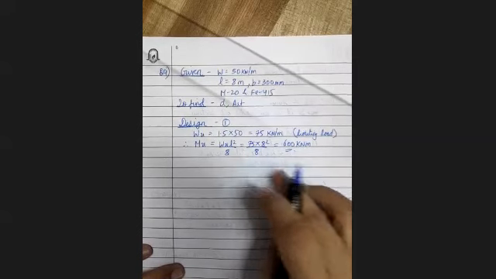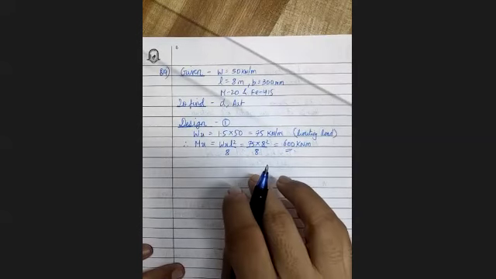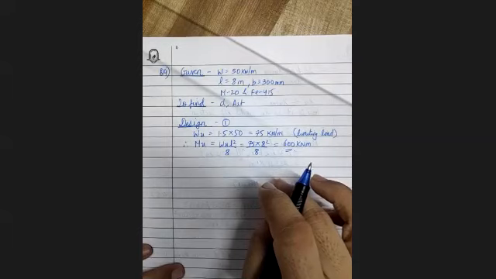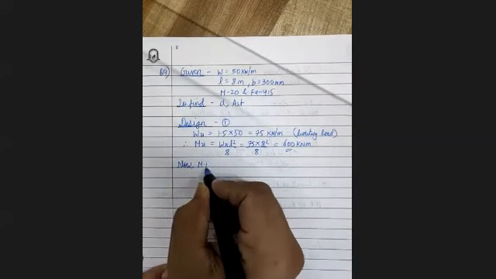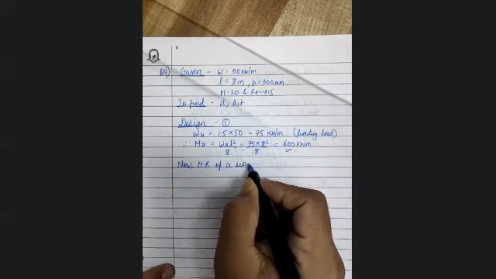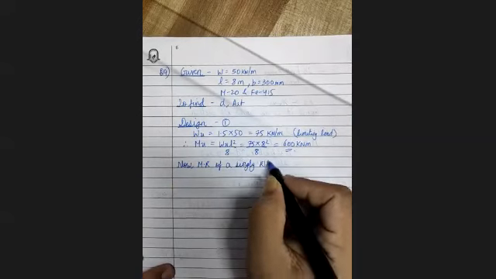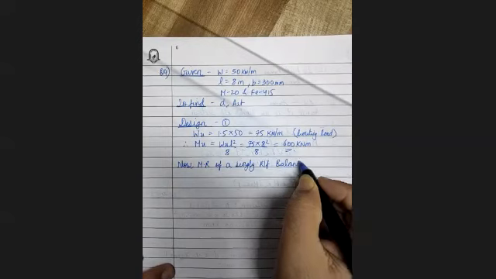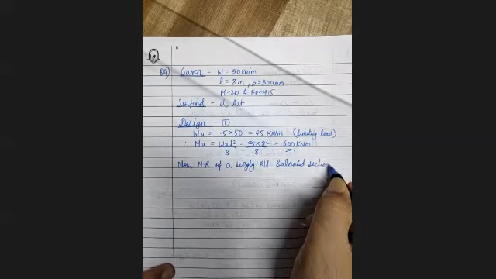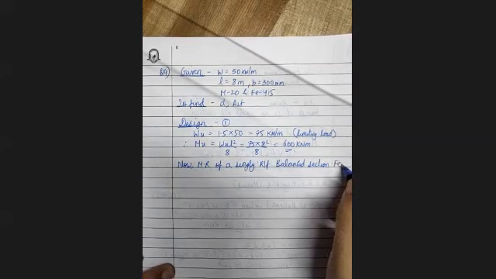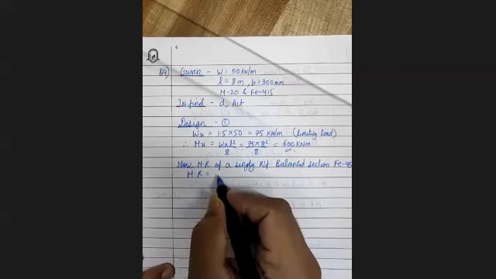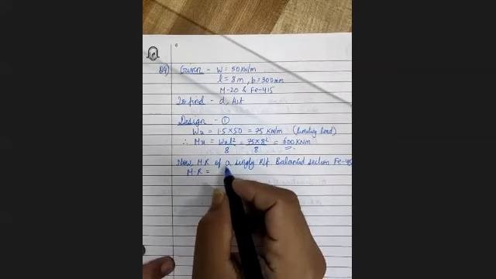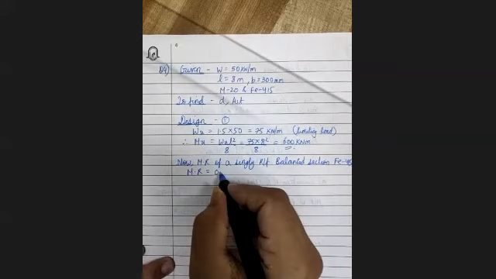So now what will you find out after this, once you get the MR. We know that MR of a singly reinforced balanced section for Fe415 is given by 0.138 fck b d square.